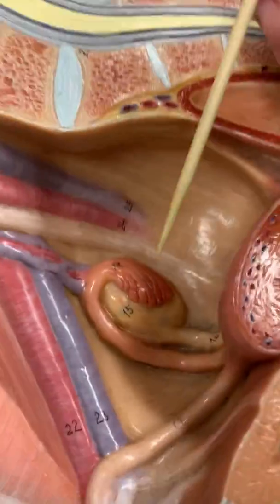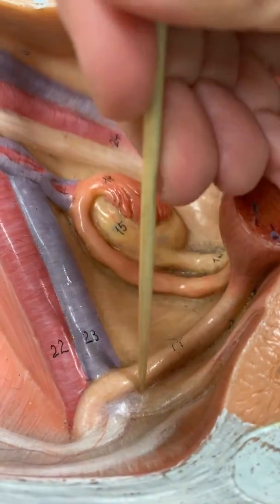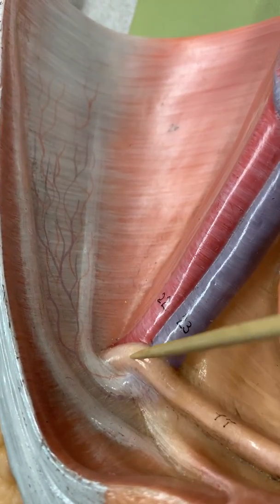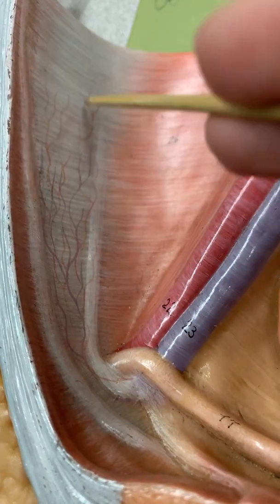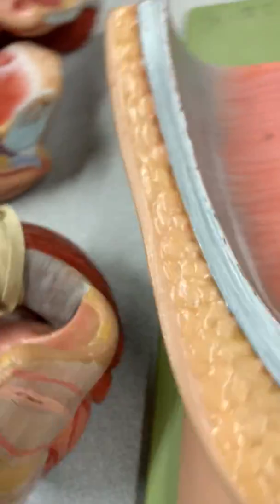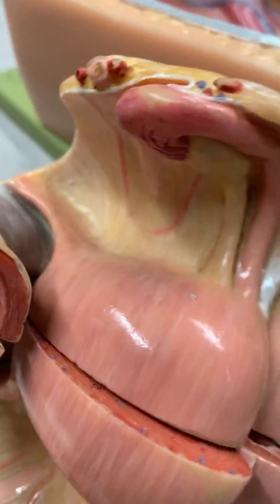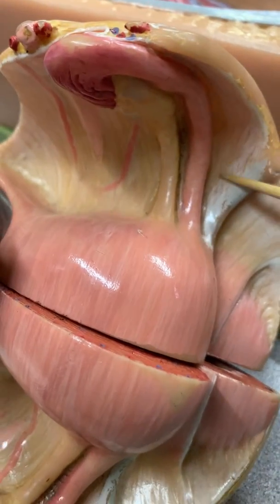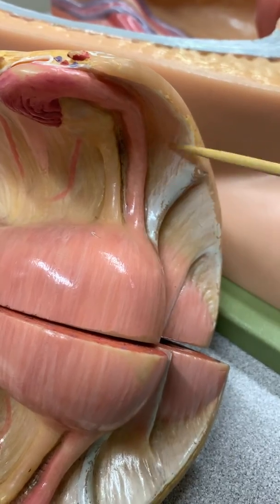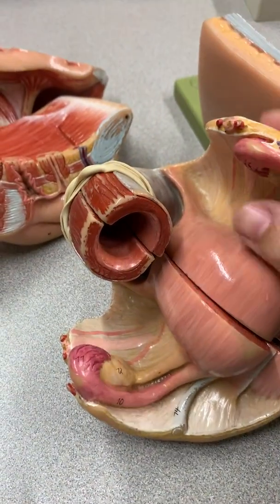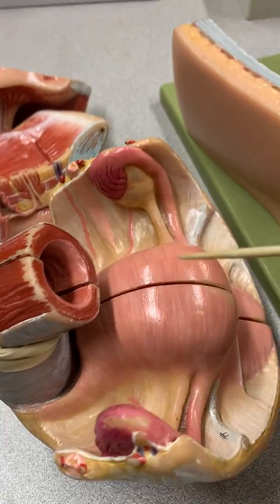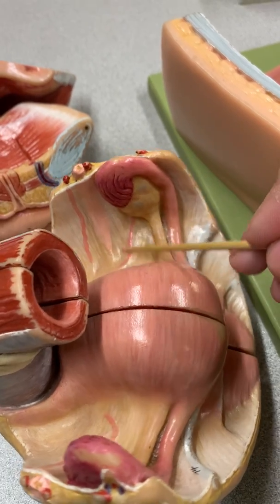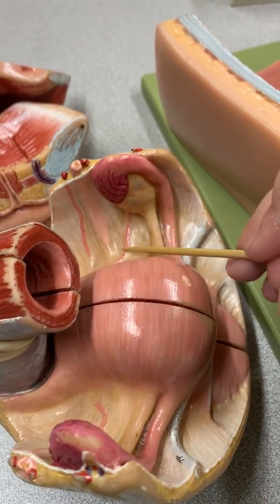I'll show you it on this one. Suspensory ligament, and then the round ligament. The broad ligament, and then on here, you can see the broad ligament here. Okay. No, I'm sorry. The broad ligament would be right here. Okay.